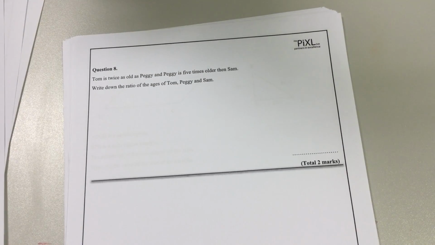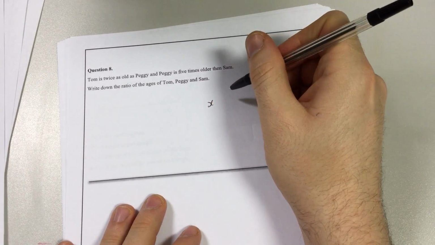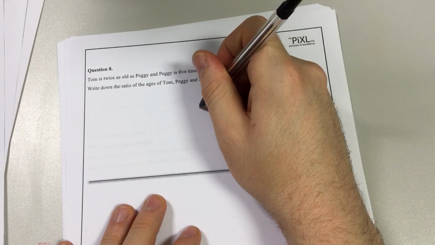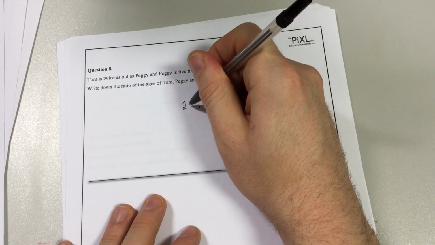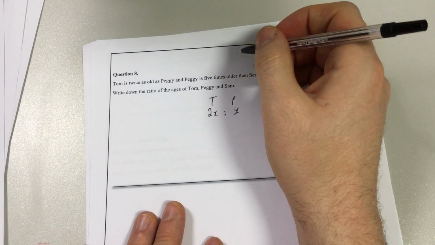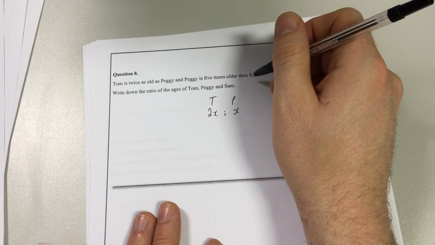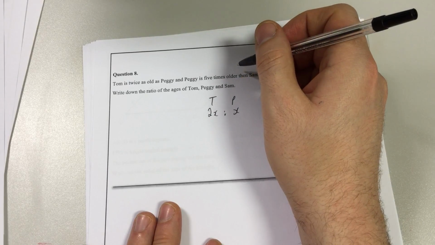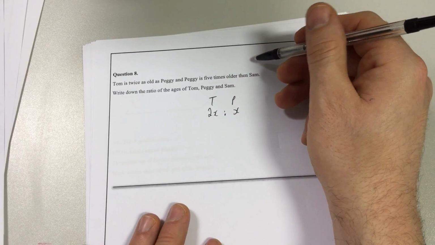Okay, Tom is twice as old as Peggy. Peggy is 5 times older than Sam. Okay, so let's say Peggy is x. Tom is twice that, so I'm just going to put that. And Peggy is 5 times older than Sam. So where's Sam at? Sam is here. So Sam is going to be the youngest then.